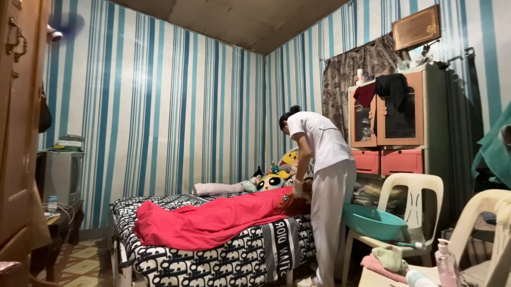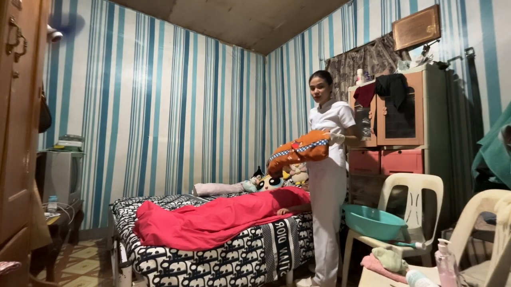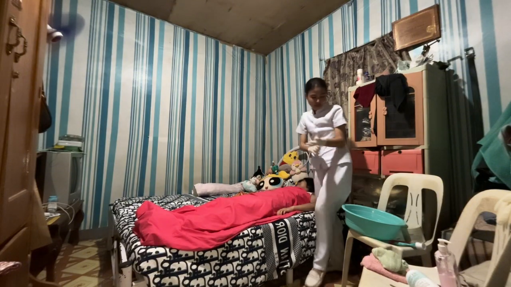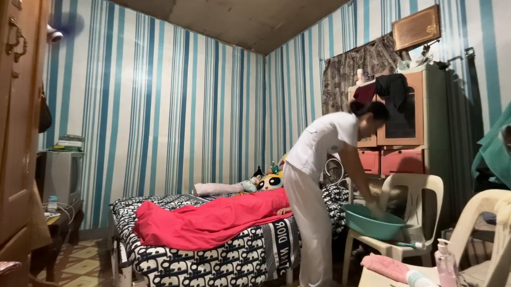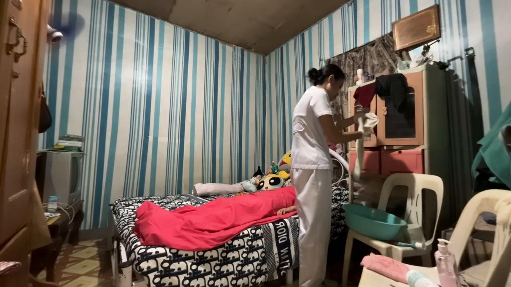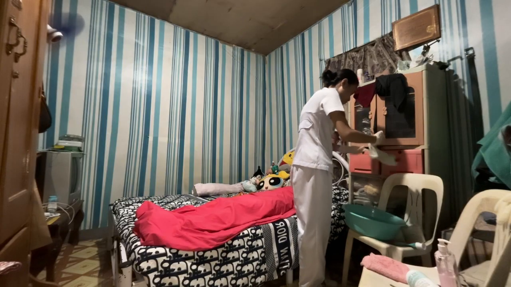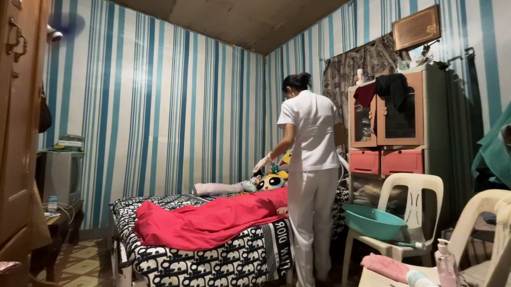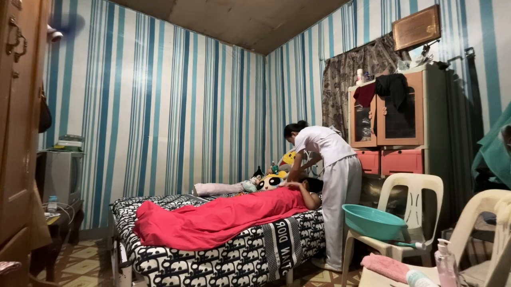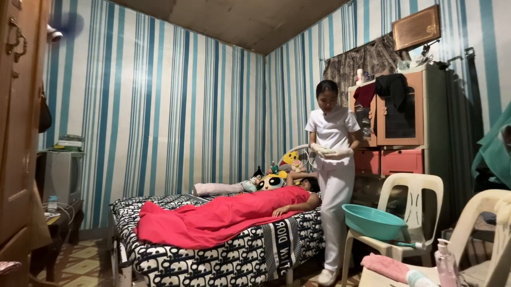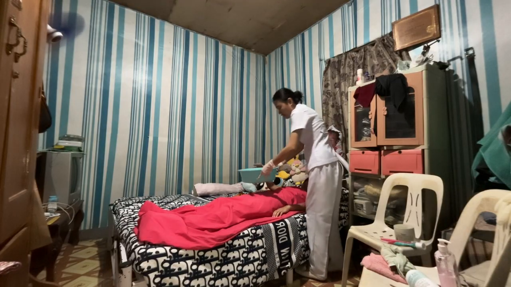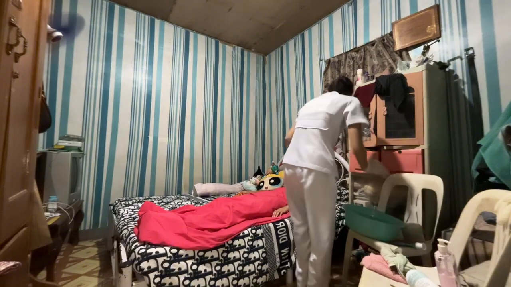Now, I will move the towel and repeat the same procedure on the other arm, and the axilla as well. Then I will soak the hands as well. Can you please soak your hand here, ma'am? Okay. Then dry the hands.